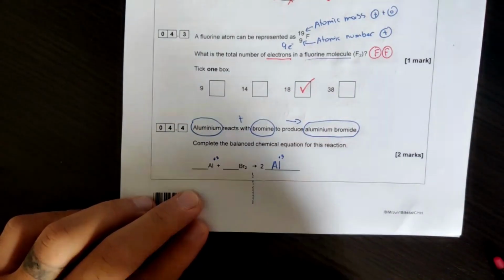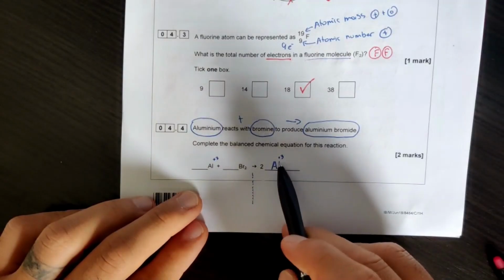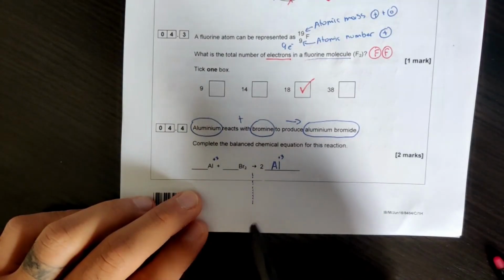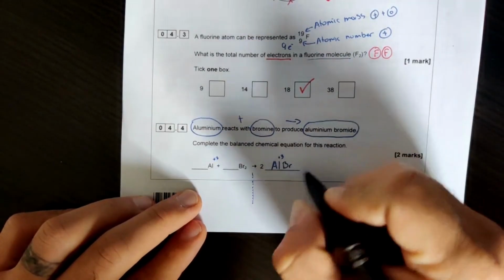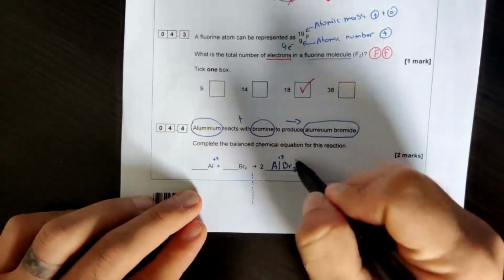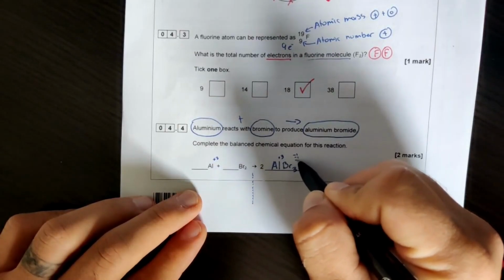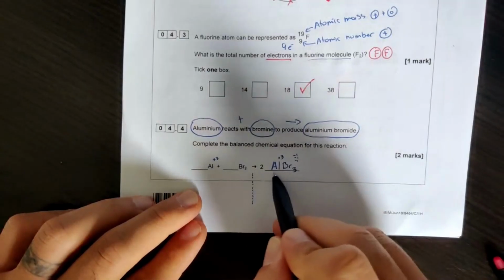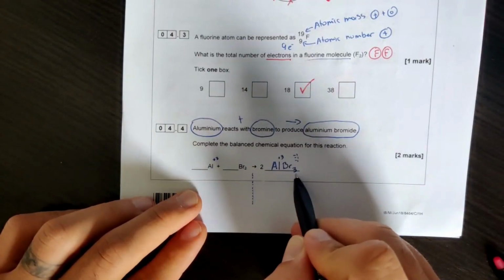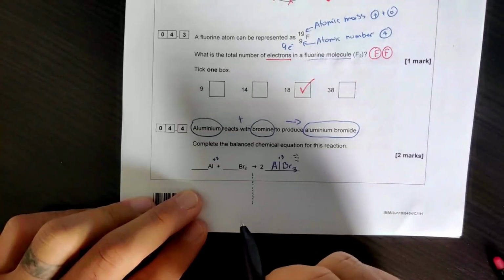So how many bromines with a -1 do you need to cancel that aluminium +3? The number of Brs you're going to need is 3, so that will be -1, -1, and -1. Those 3 negatives cancel that out. Now you have the actual formula for aluminium bromide, and we can start looking at the equation itself.